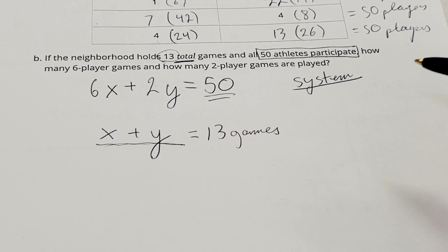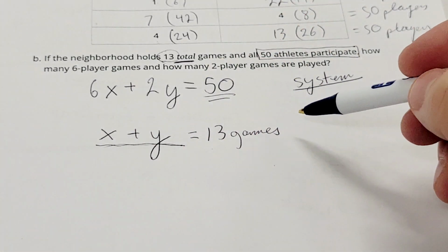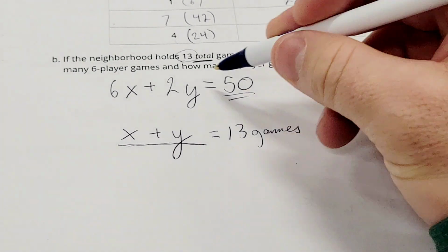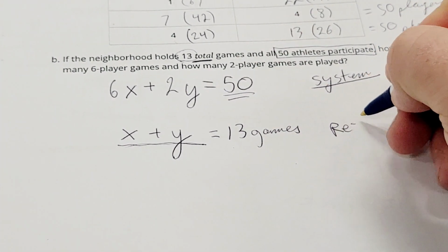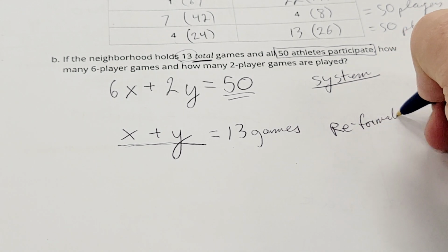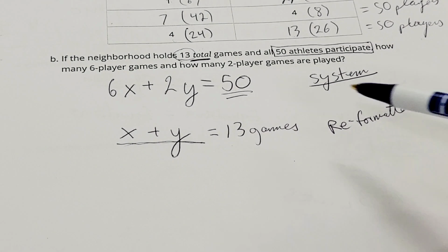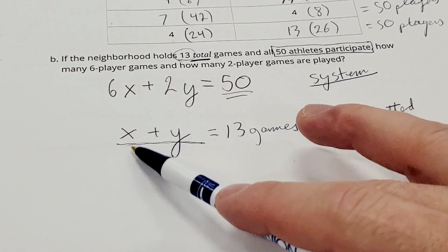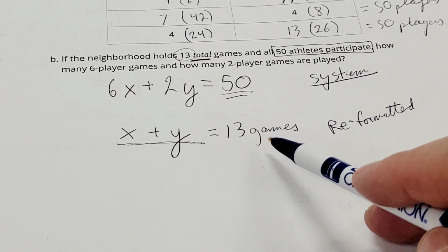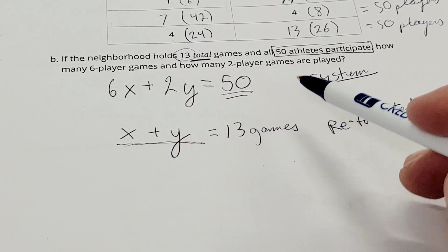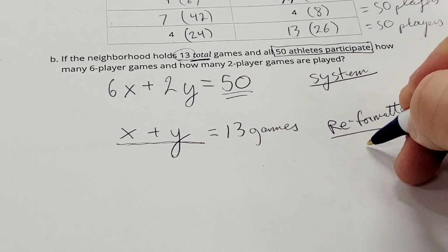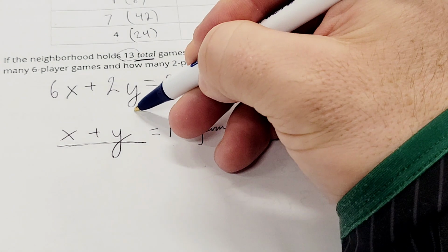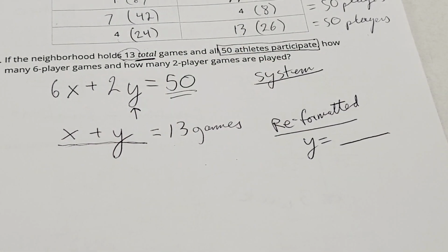Okay? Now, I want to be able to substitute here, but like your worksheet the other day, I need one of my equations to be reformatted. Okay, and I'm going to do that with the easier equation here because there's just less in it, and I can really just move this X over to the right side, so I have Y equals what? I need to reformat into a Y equals what situation so that I can plug it into my other equation's Y position.